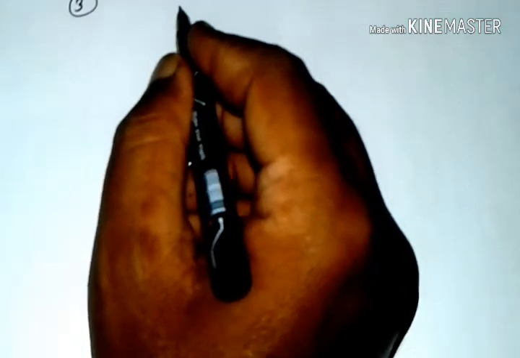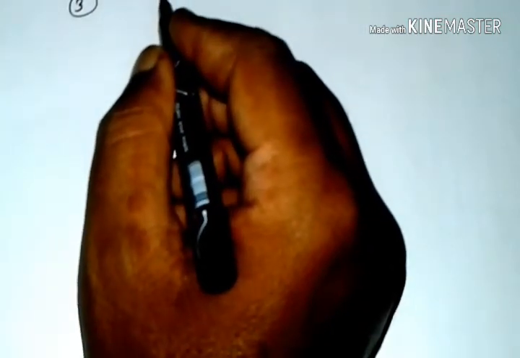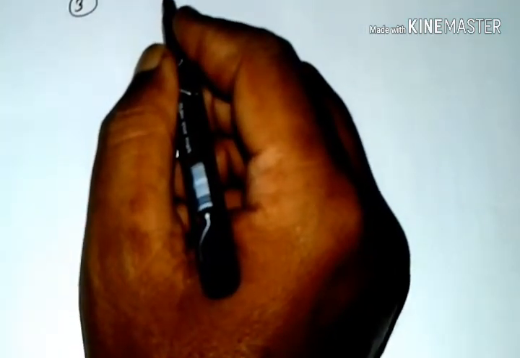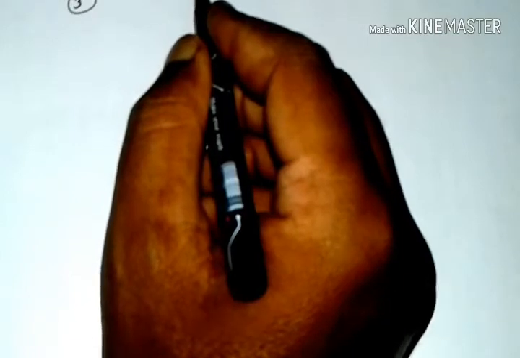Question number 3 is i to the power minus 39, which is already discussed.